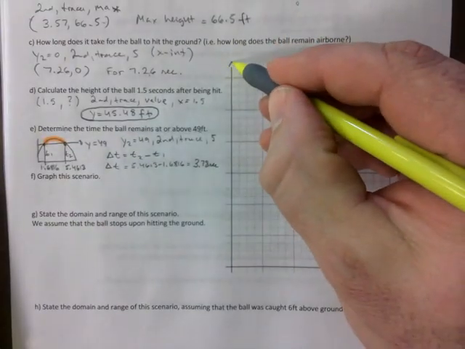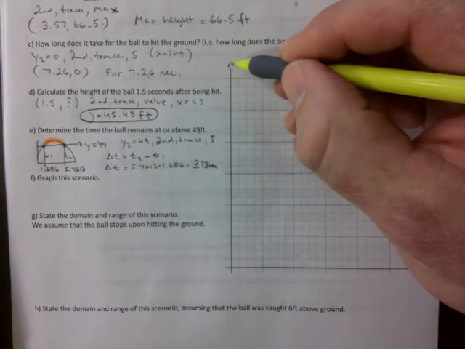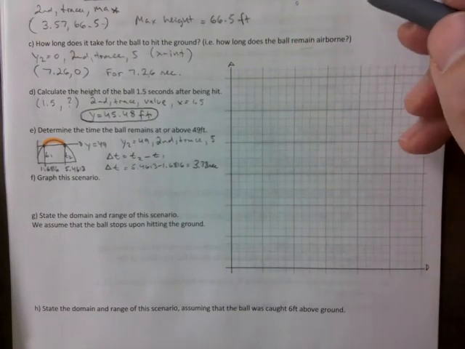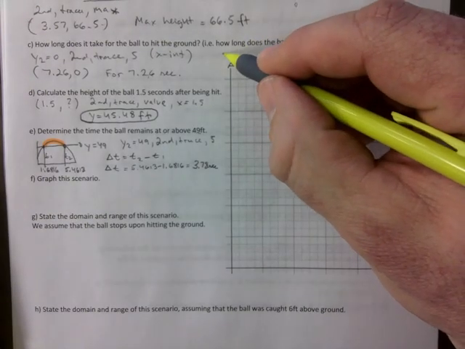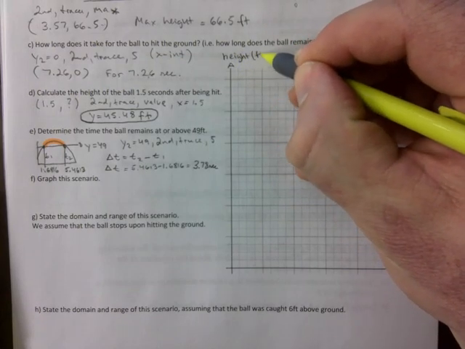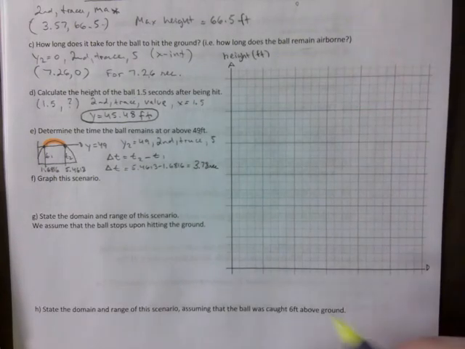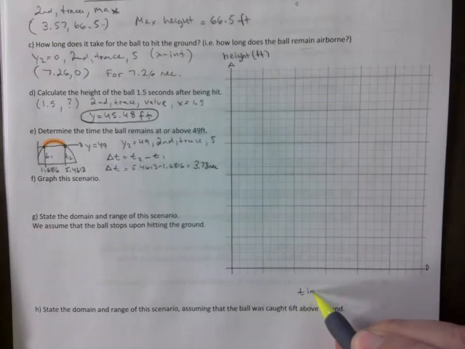Okay, this is where things change. And I'm going to be very particular with this. This is our y variable, which is determined by height. And it is in feet, so you need to have a label and units. This one down here, we're going to call this time, and this is in seconds.